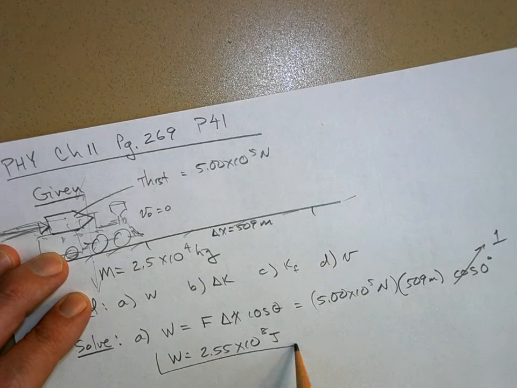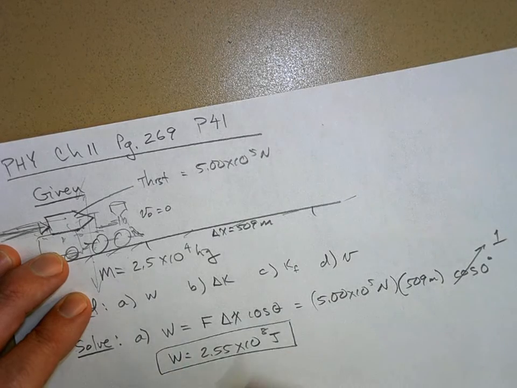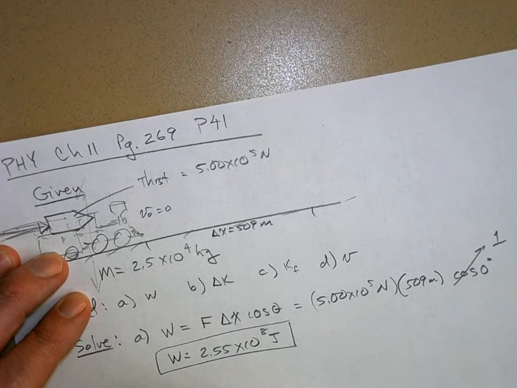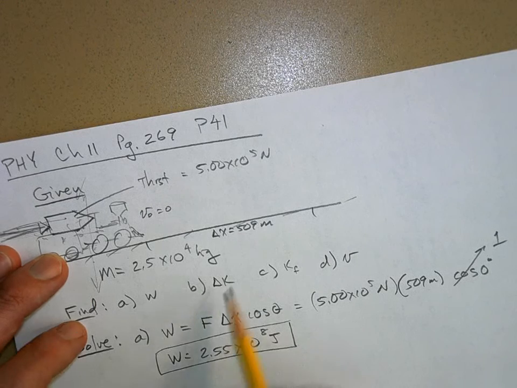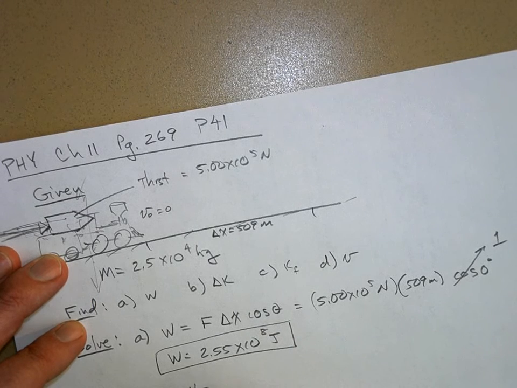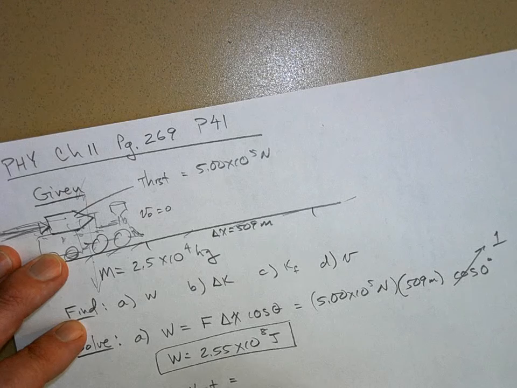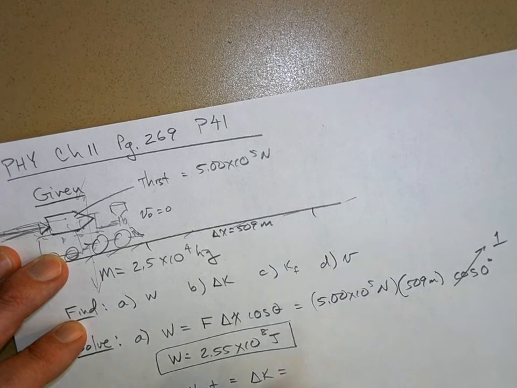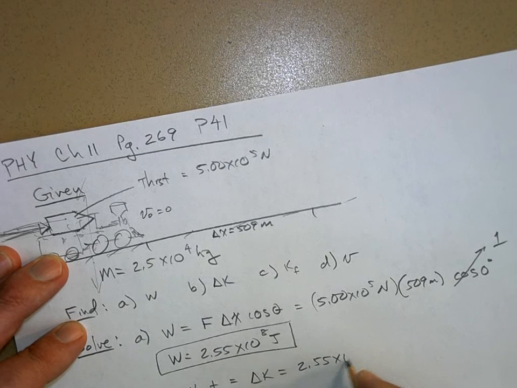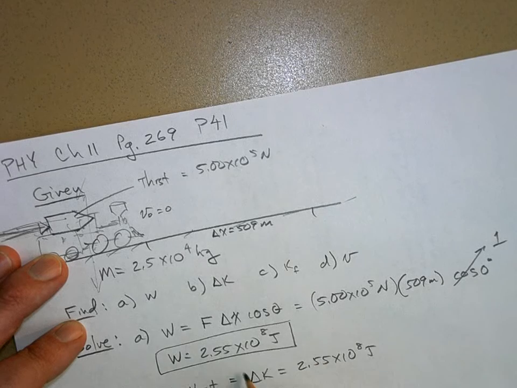That's a lot of joules. That's a lot of energy. Well, you'd expect it. Big numbers here. Now B, this was the net force, so the work done by the net force is equal to the change in kinetic energy. Well, this was the net force, so this is just 2.55 times 10 to the 8 joules. It's the same answer.